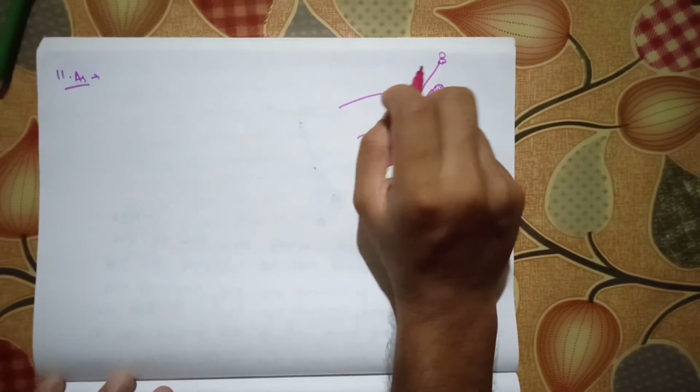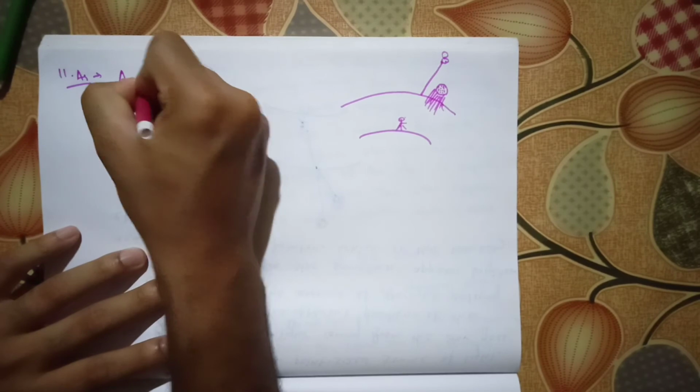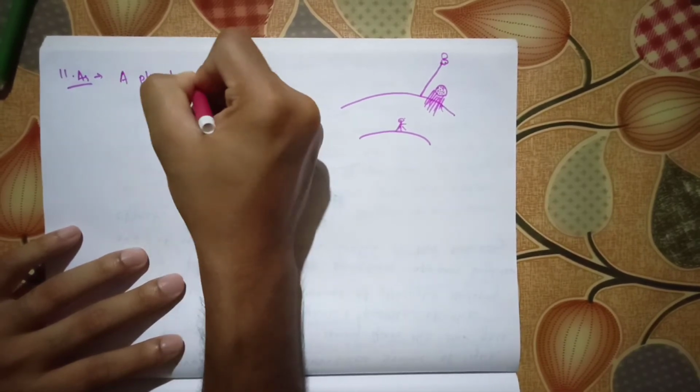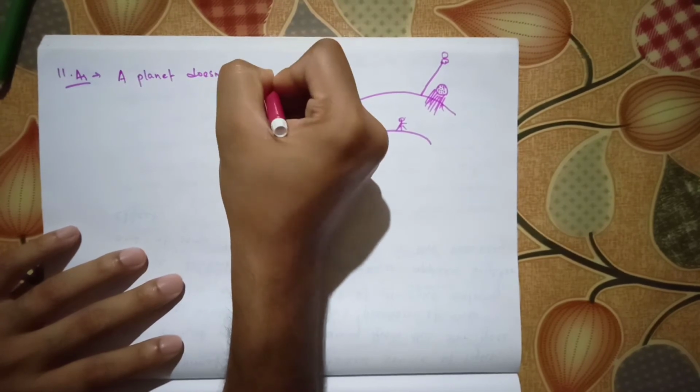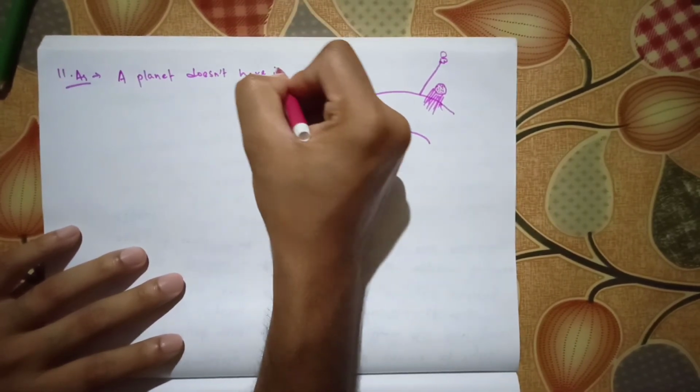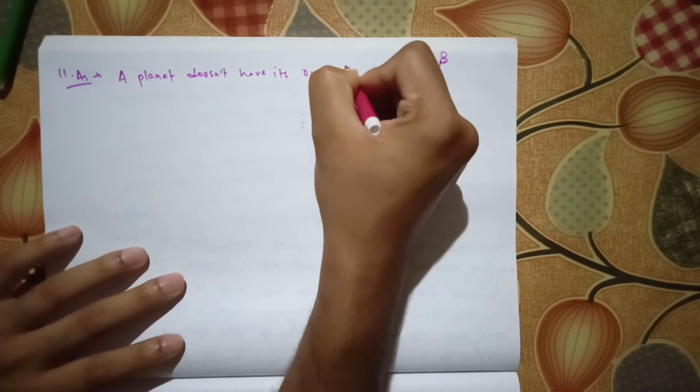So how can we write this? A planet doesn't have its own light.